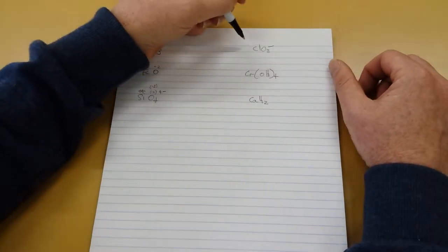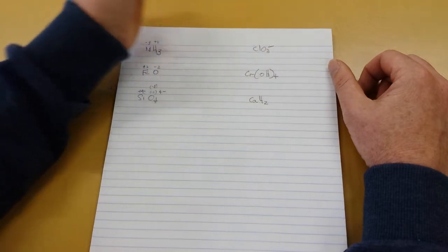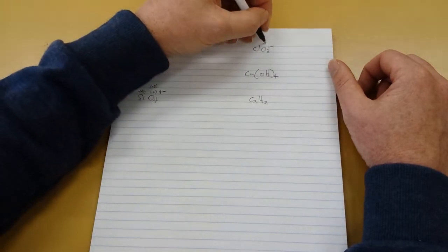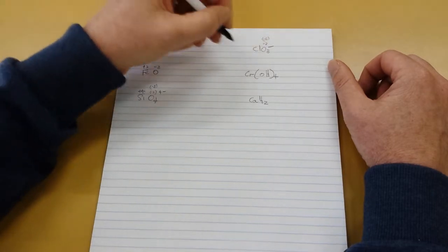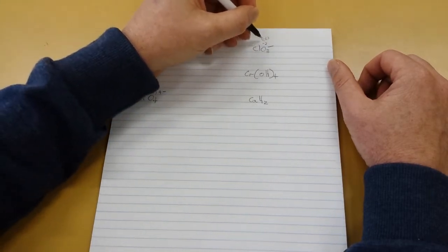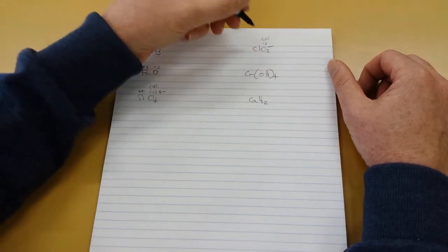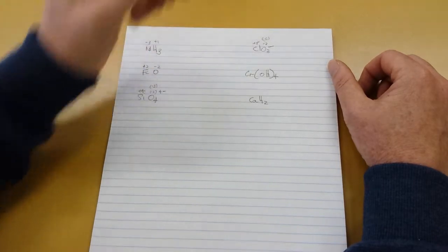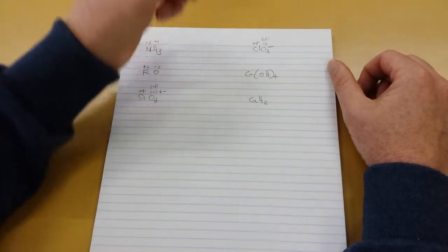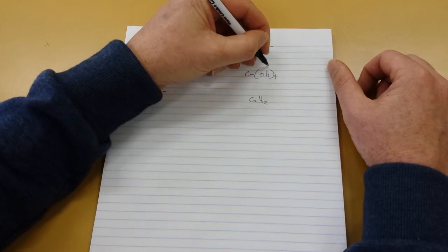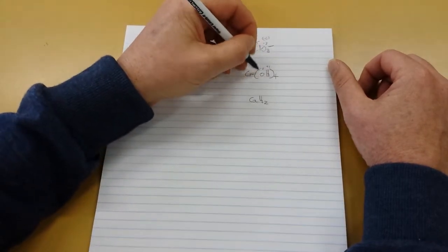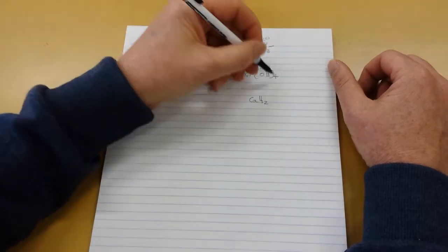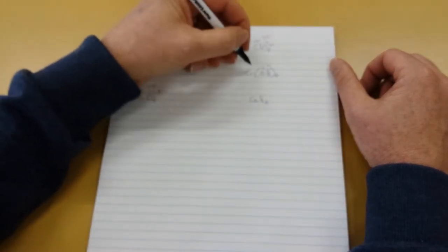If we look at our chlorate ion, with our overall charge of -1, from our oxygen we get -2 times 3 gives us the -6. Therefore, the chlorine will be -6 plus the 1 there to give us +5. Our chromium hydroxide, our hydrogen has a +1, oxygen has a -2. So we've got -1 overall for our hydroxide, times 4 is -4, so the chromium must be +4.